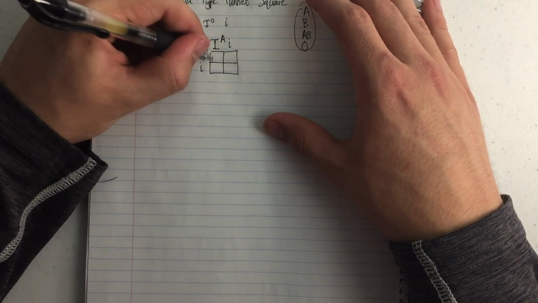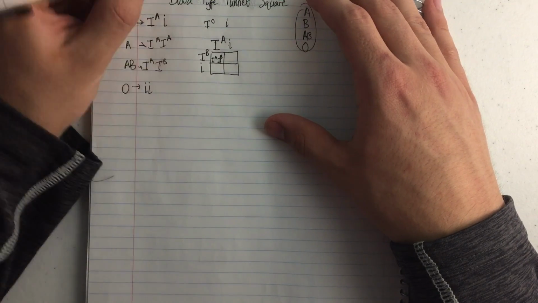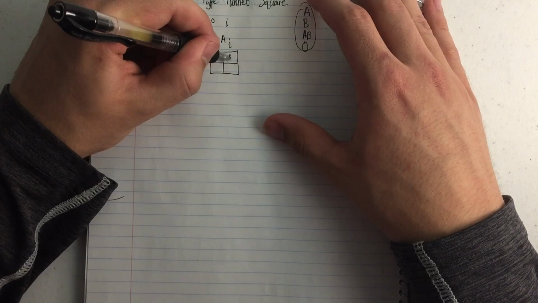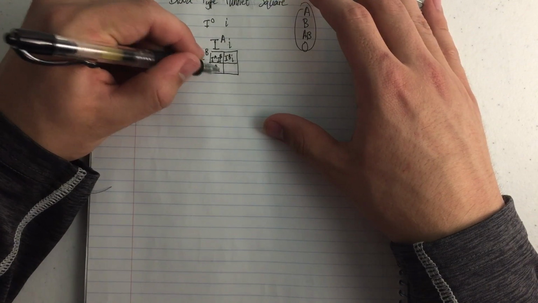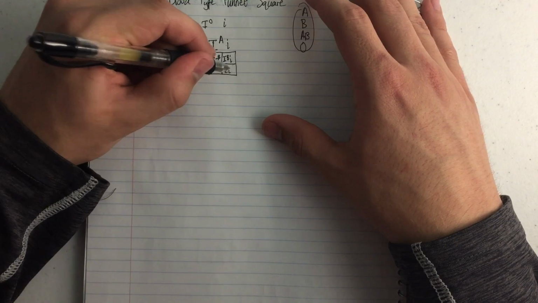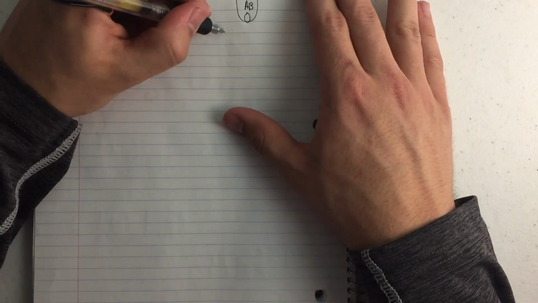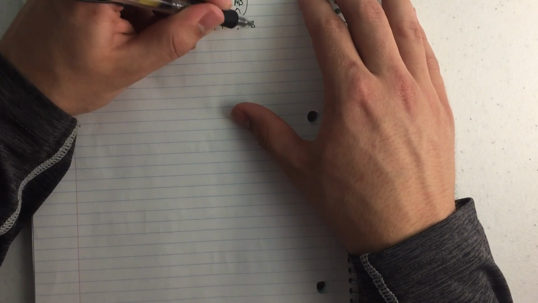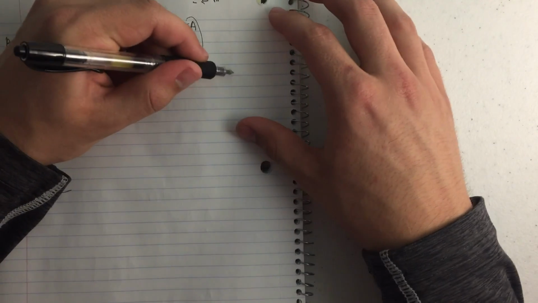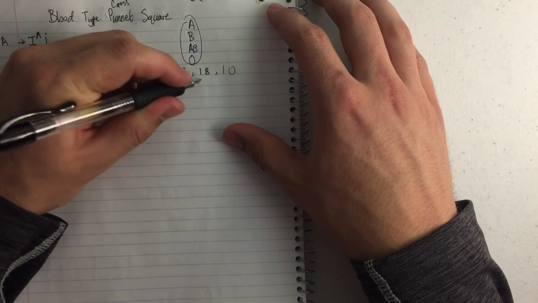So we're going to have I^A with I^B, and then we're going to have I^B with i, then I^A with i, and then two i's. So we will have one AB individual, one A blood type individual, one B type individual, and then one O type individual. So the ratio would be 1 to 1 to 1 to 1.